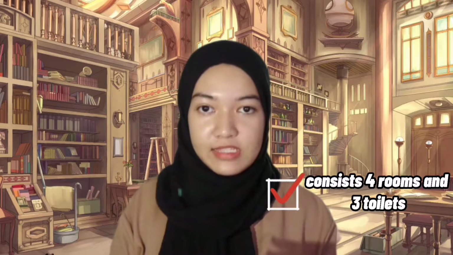Besides, this house consists of 4 rooms and 3 toilets. Since this house was built a long time ago, it has 25 building defects that have occurred and have the potential to occur in the building. Furthermore, over the past 33 years, many people have moved in and out of this house, causing some defects to get worse.